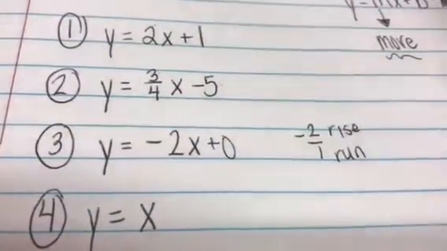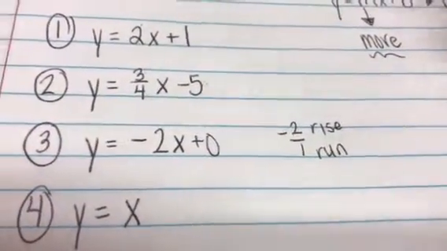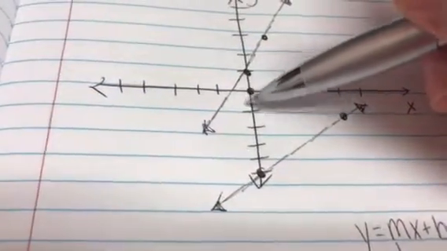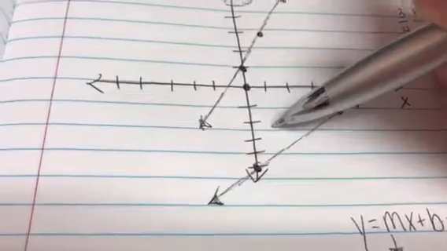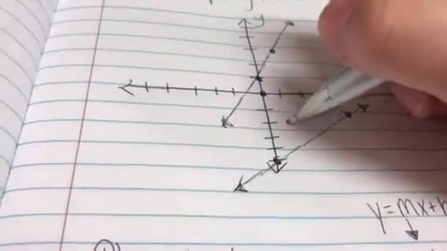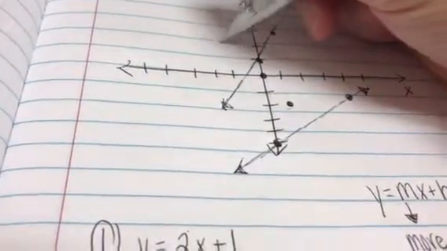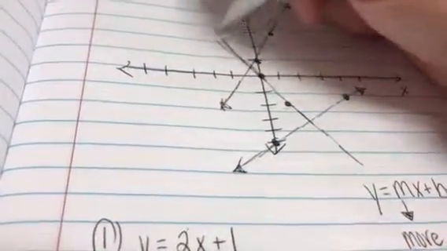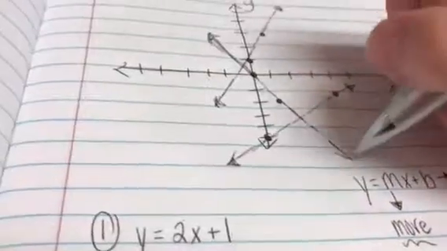The only problem is I'm really not rising when I have a negative, so from 0, instead of rising, I'm going to fall. So I'm going to go down 2, and I'm still always going over 1. So I go down 2 over 1, and if you look, my line is going down. I know it's not the greatest, but there's my line.